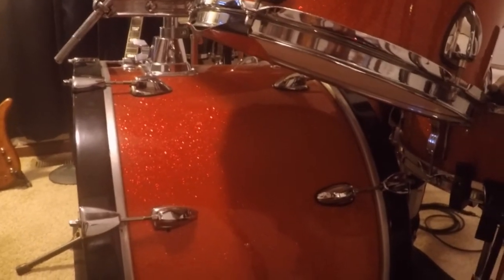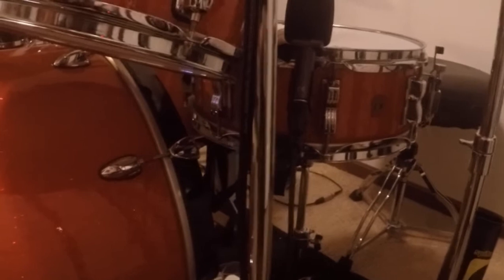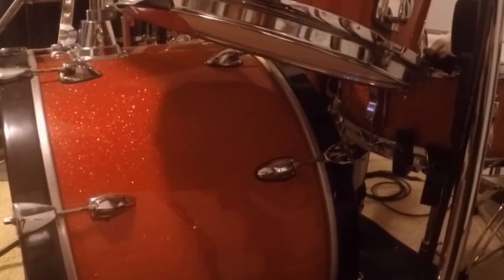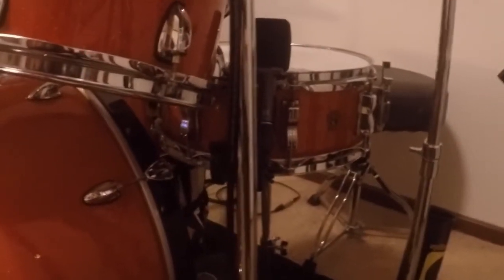But what ended up happening was I had some issues with just road wear, and it ended up getting stained somehow, some way. Something damaged the finish on it, so I ended up getting it wrapped in this tangerine sparkle. So that's the way the kit looks.